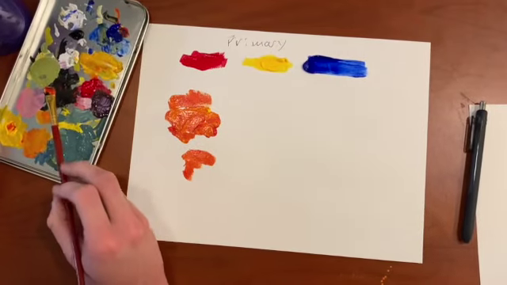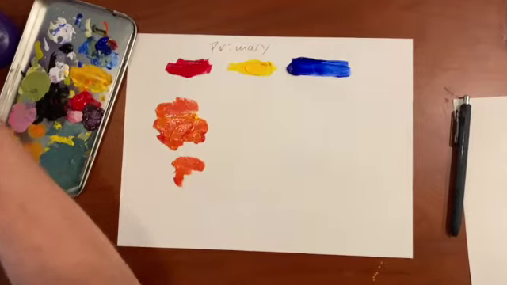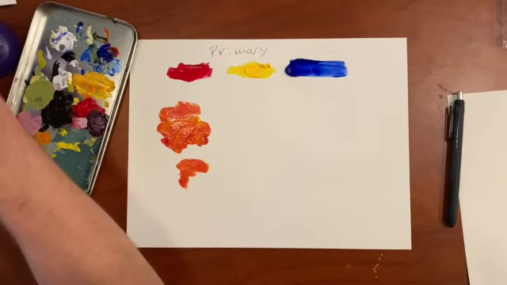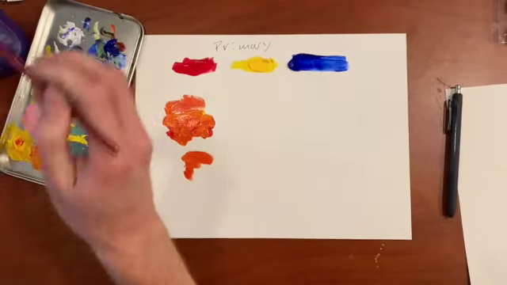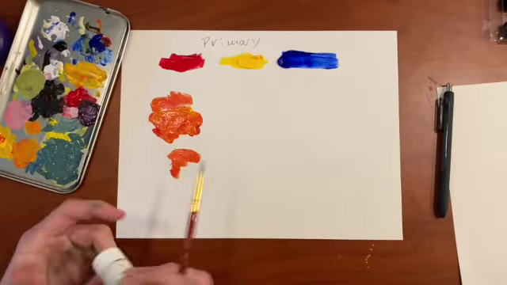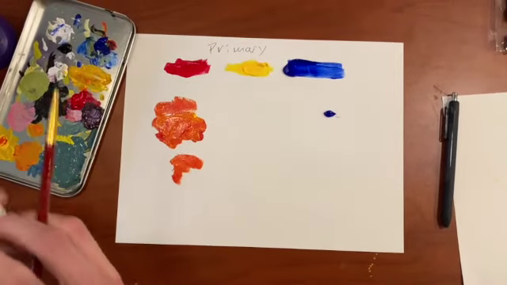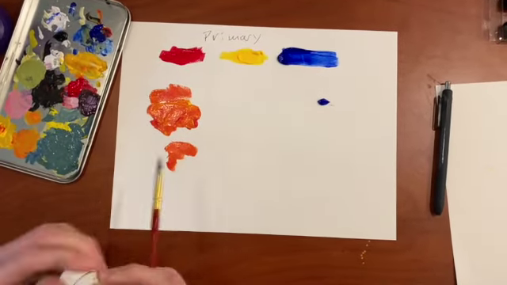Okay, now to make green, we have to combine blue and yellow. So what we'll do, put a little bit of blue, and then we'll put a little bit of yellow.